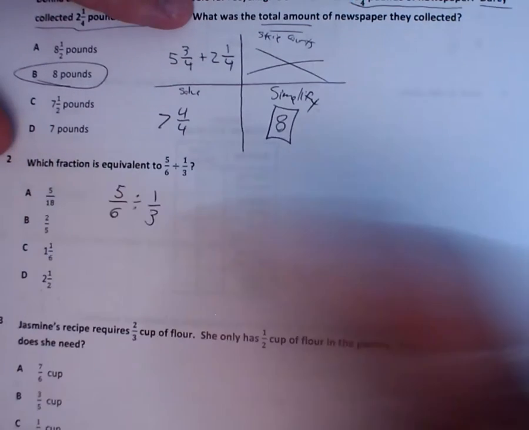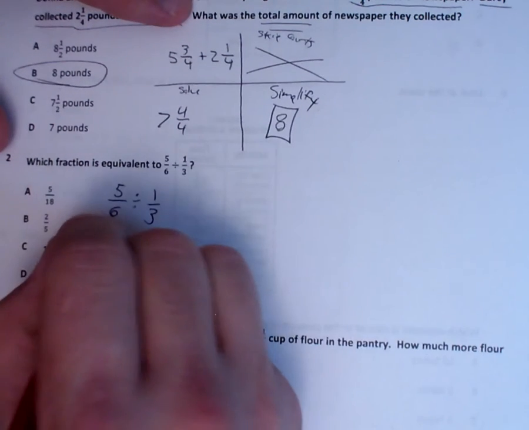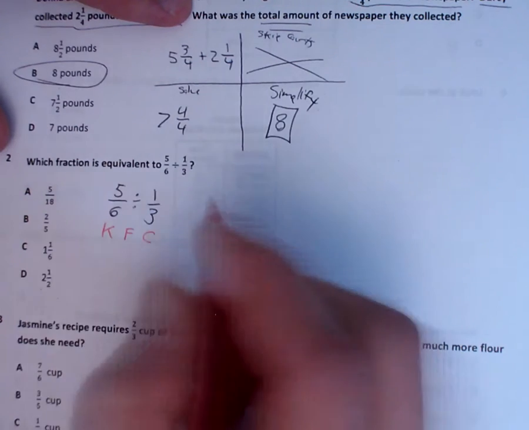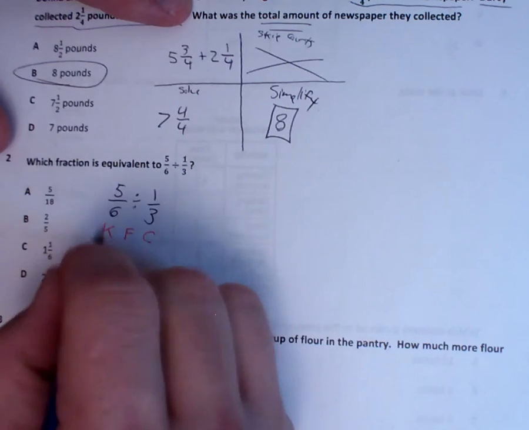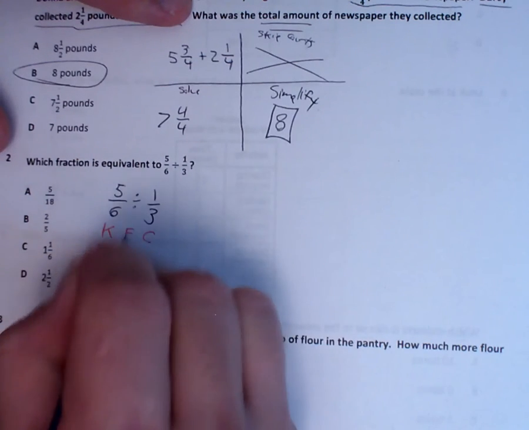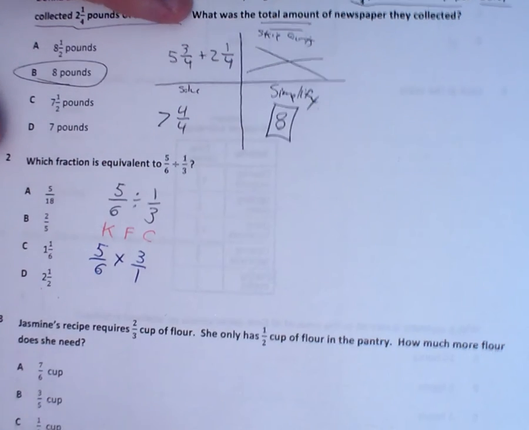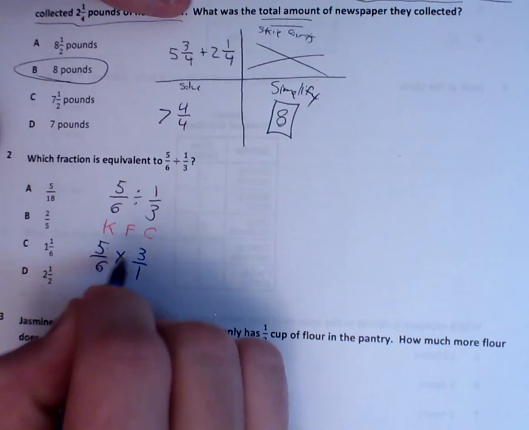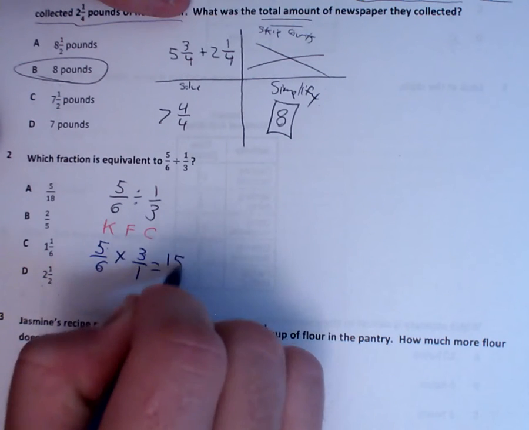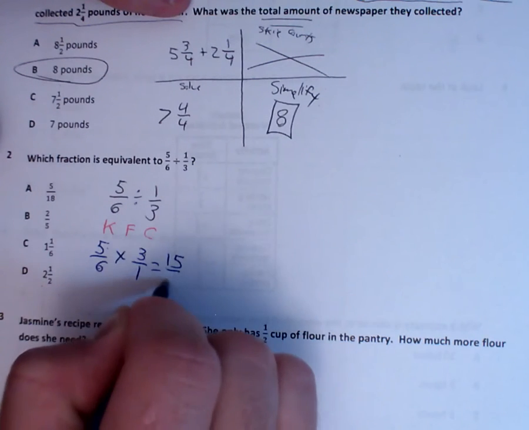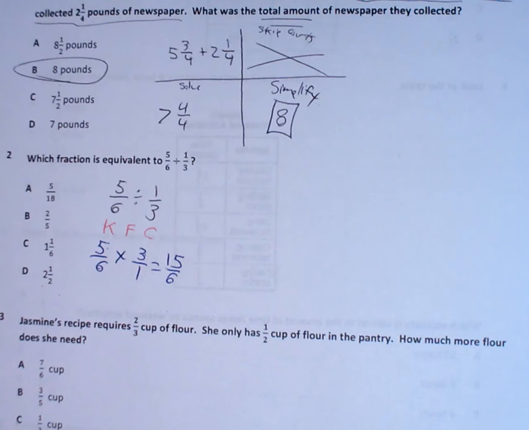Absolutely. So I'm going to go ahead and write that underneath it. Keep, flip, change. And that would give me 5/6, flip it to multiplication and make it 3/1, the reciprocal of 1/3. So 5 times 3 is 15. 6 times 1 is 6. Yes, we could have butterflied that a little bit, but it's okay because I know a lot of times we're going to forget that. So unless we see really big hard numbers that make us pause, we're going to keep moving. So 5 times 3 is 15/6.